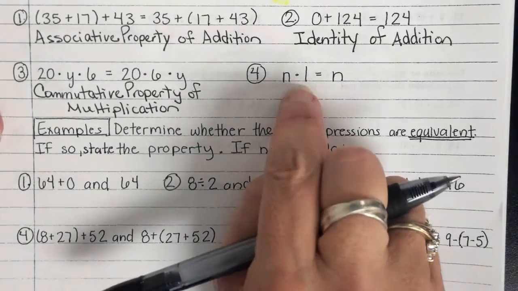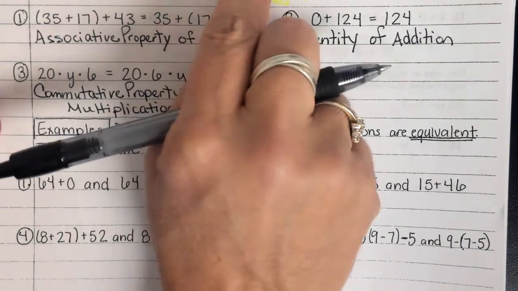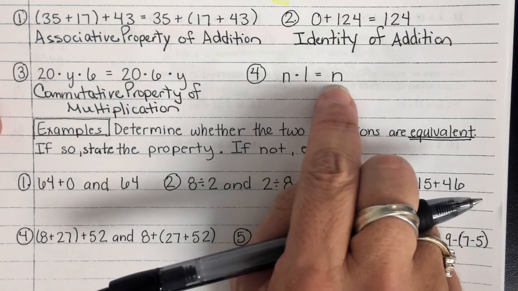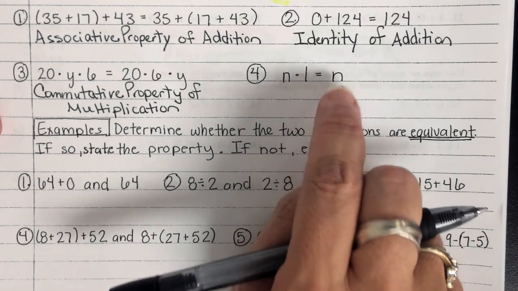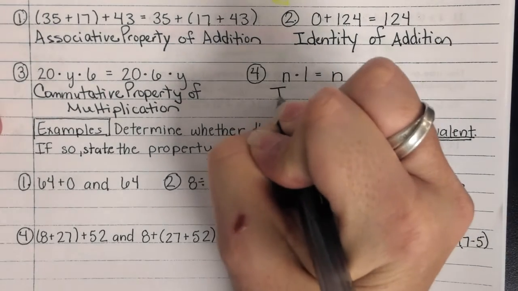And then yes, I see the key here is times 1. So times 1, multiplication. Make sure it says equals n and not equals 1. You'll see why in just a little bit. They're going to try to do some tricking stuff.